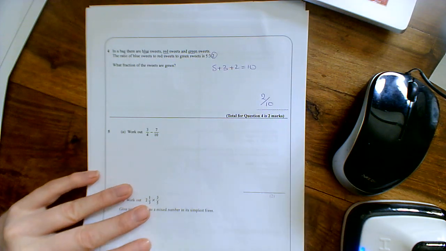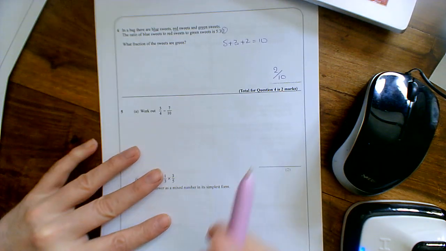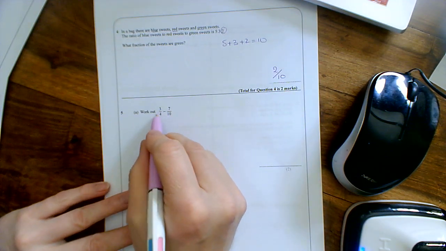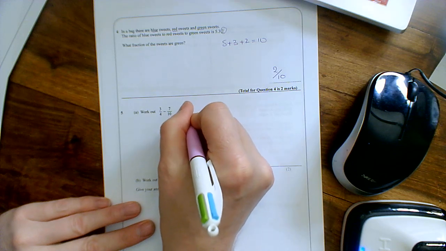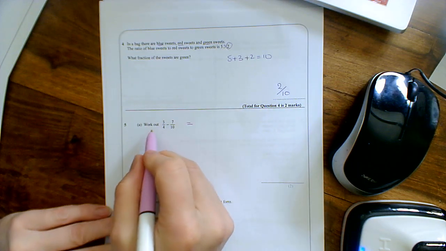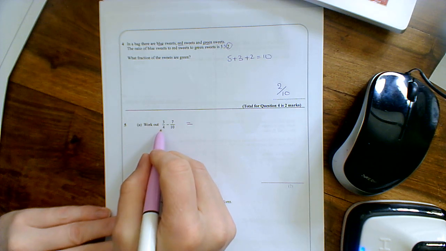Now we don't have to cancel this down. It doesn't say simplify the fraction, so 2 out of 10 is fine. Could cancel it to 1 out of 5, but who's bothered about doing that one? Getting these things, adding and taking away fractions, you've got to get the bottom numbers the same. It doesn't say anything about simplifying the things, so I'm not bothered about the simplest form or anything.